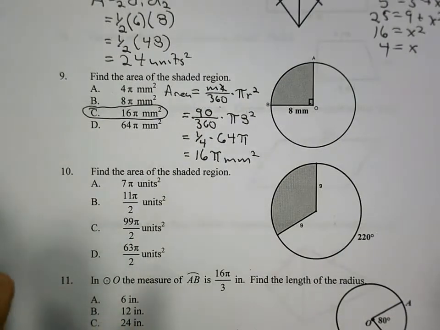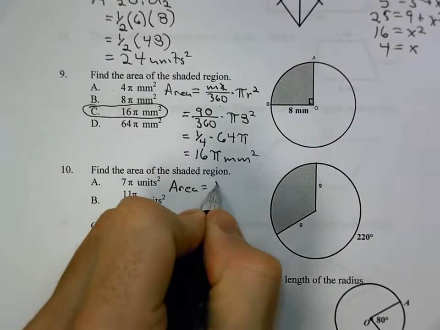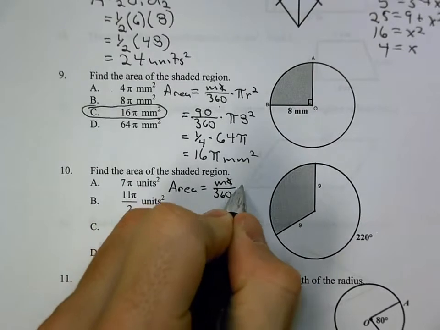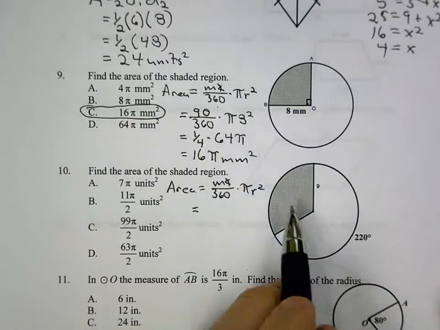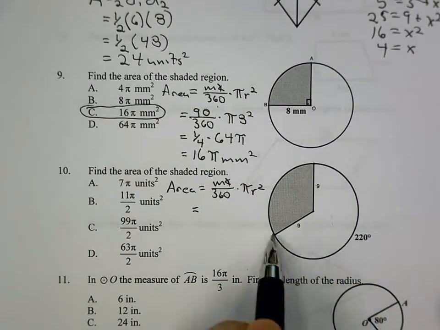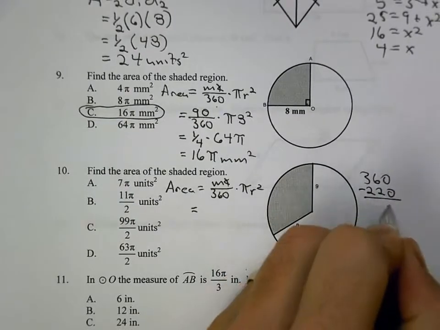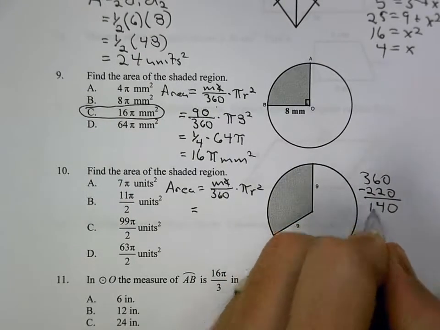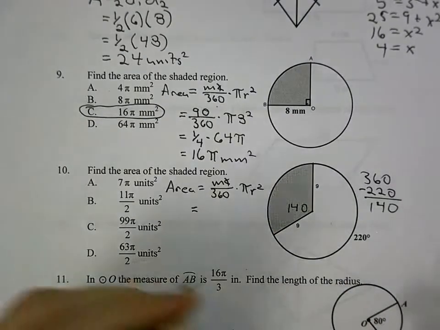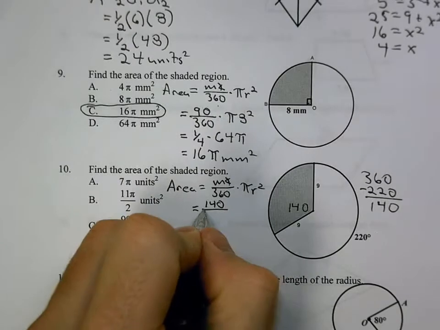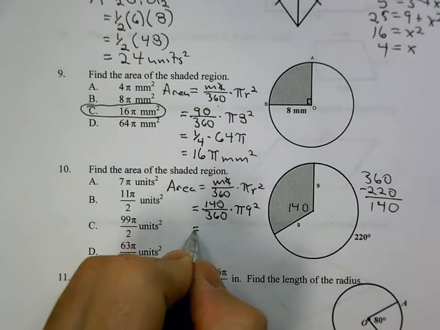For number 10, same idea as number 9. It's going to be the area is equal to the measure of the angle over 360 times pi r squared. We need to make sure we pick the correct shaded region. 220 is all of this. We don't want that. We want 360 minus 220. We want the 140 degrees. So make sure you're clear on that. Find that shaded region. So it's 140 over 360 times pi 9 squared.